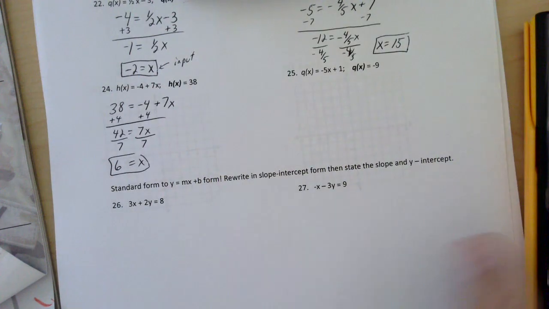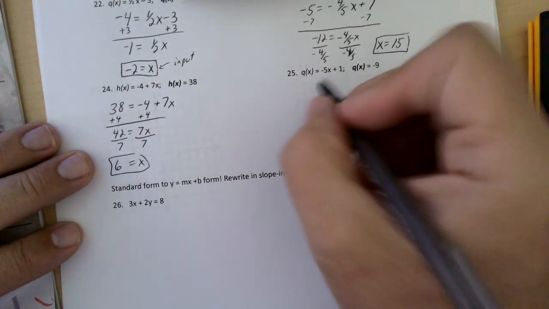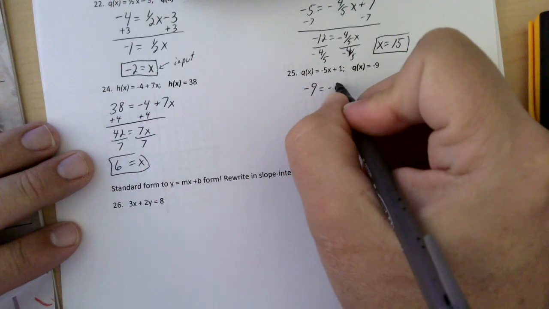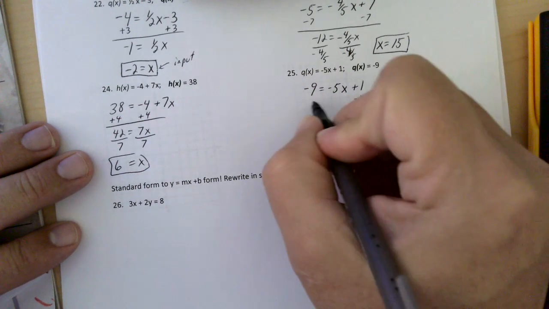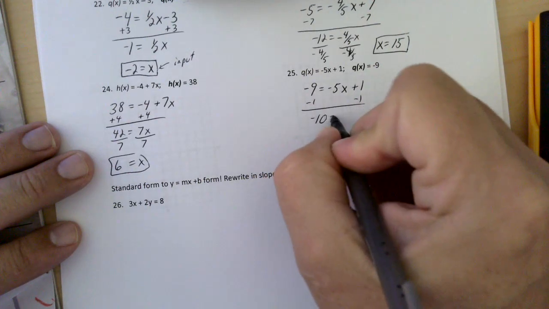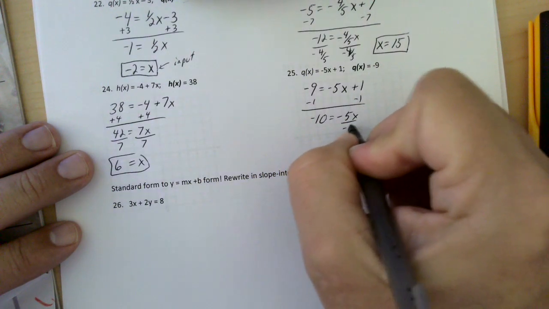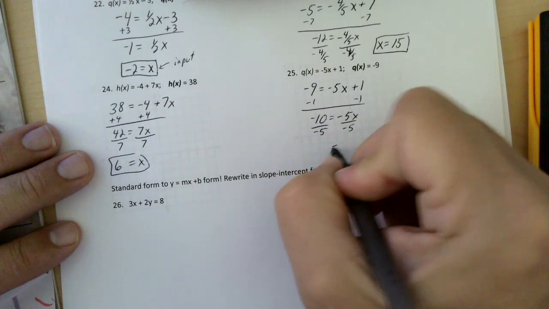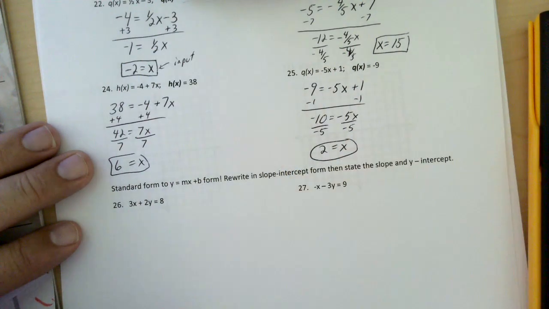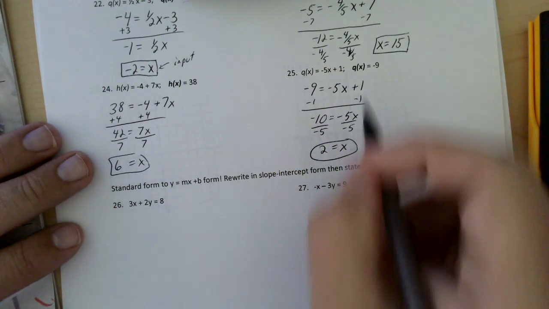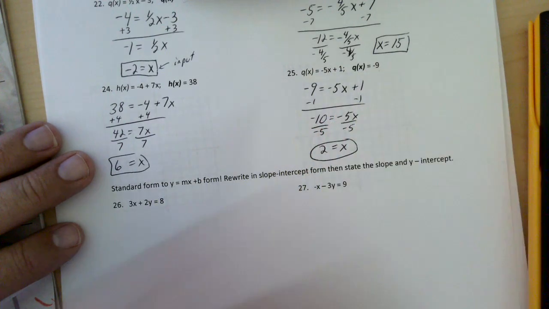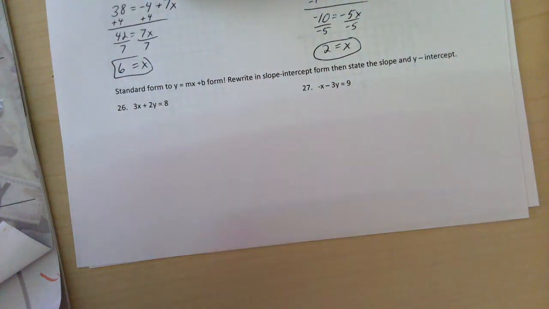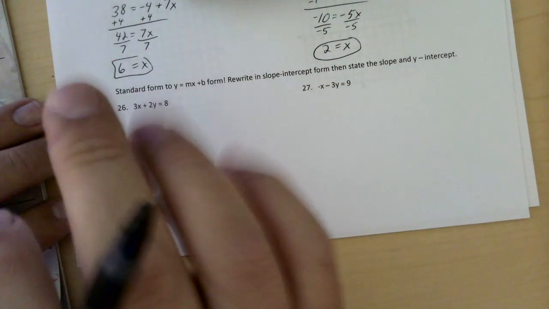Okay, so we're solving for inputs. This one, -9 equals -5x plus 1. We have to subtract a 1. We get -10. And then we divide by -5. And we get a 2. Okay, again, real easy. -5 times 2 is -10. -10 plus 1 gives us that -9. Okay, so expect a couple problems like that, just like it was on your quiz.